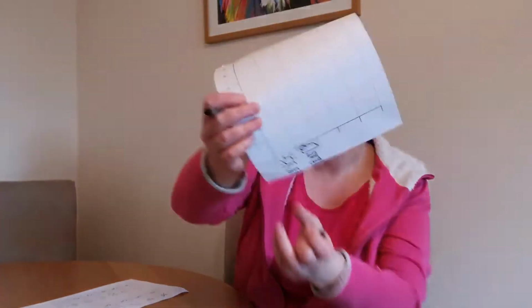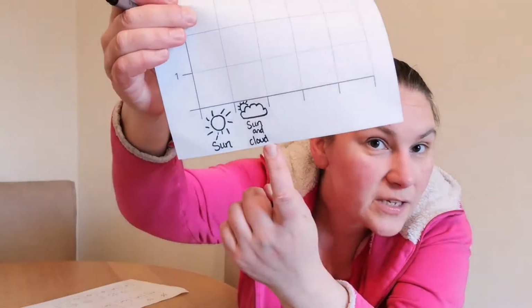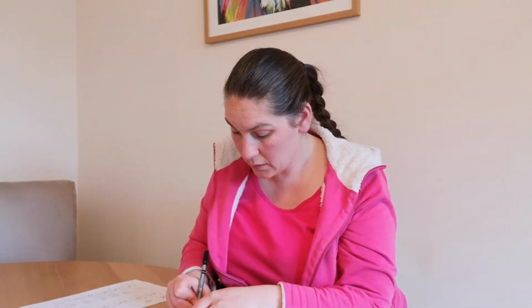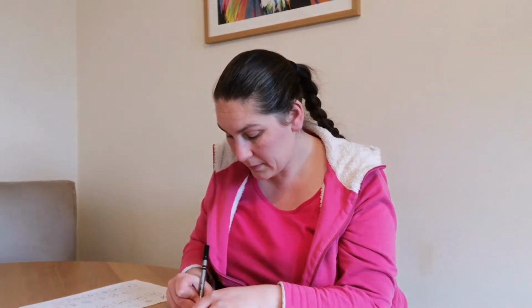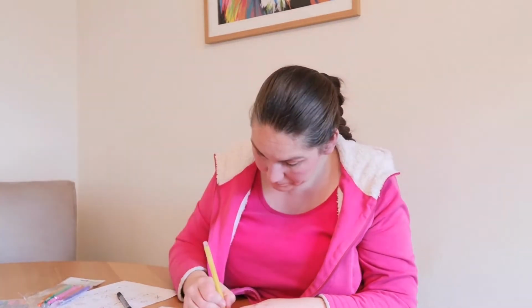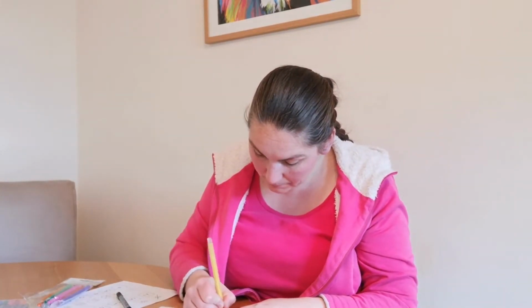Okay, so we've got sun, we've got sun and cloud, and the last one is just cloud. And again, you can put some colour in it. And put a bit of yellow in the sun. Yellow in there. There we are. Okay.